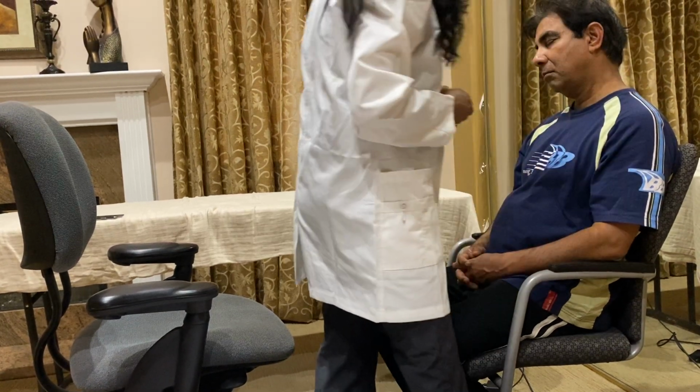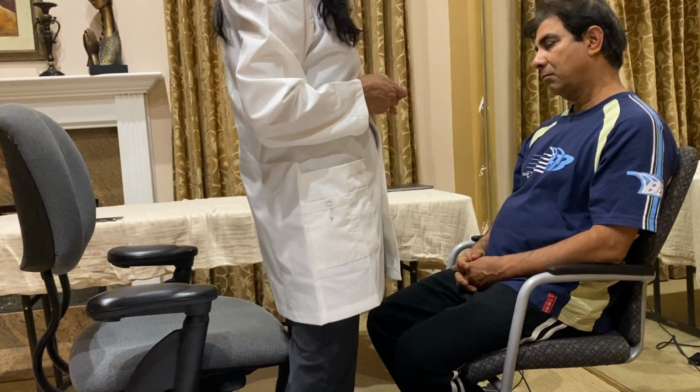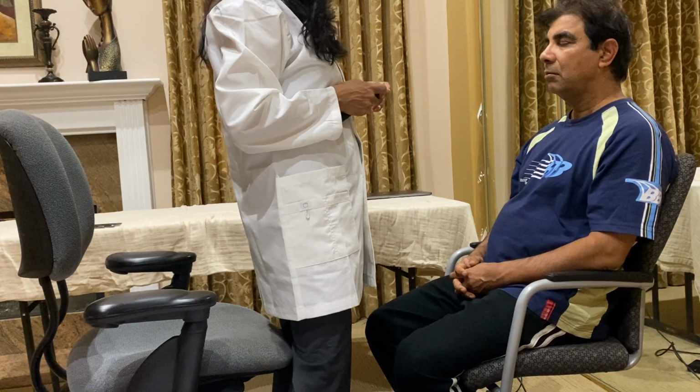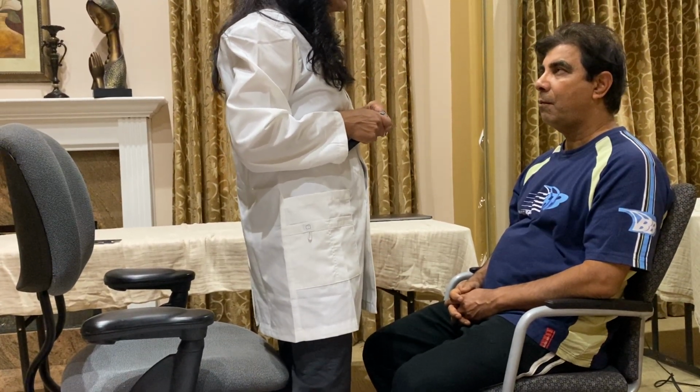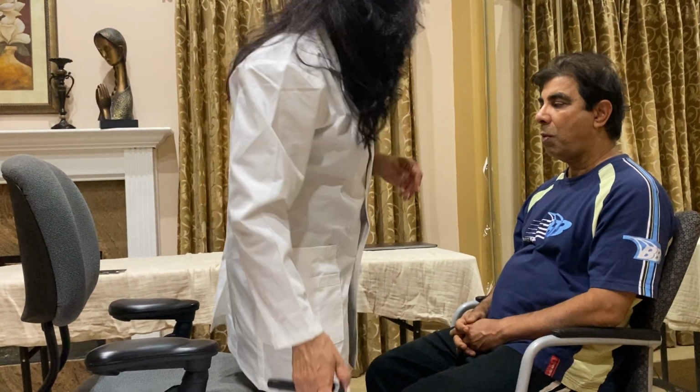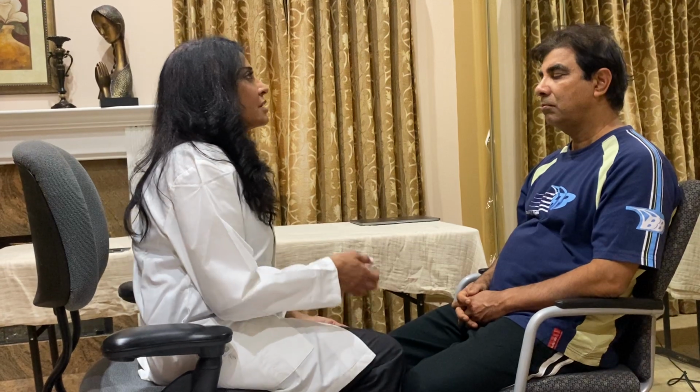The eardrum is pearly white, pearly gray, and then since this is his left ear, the cone of the light, I did see it in the 7 o'clock position. Saw the eustachian tube opening. I also saw the ossicles behind the eardrum and the cochlea.